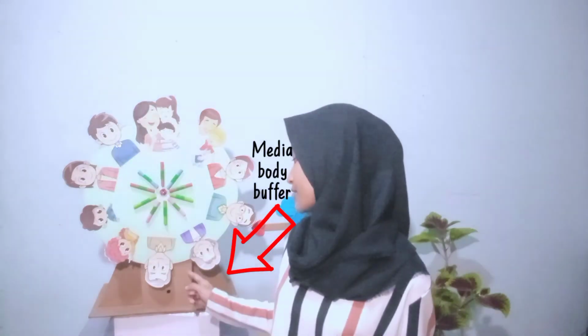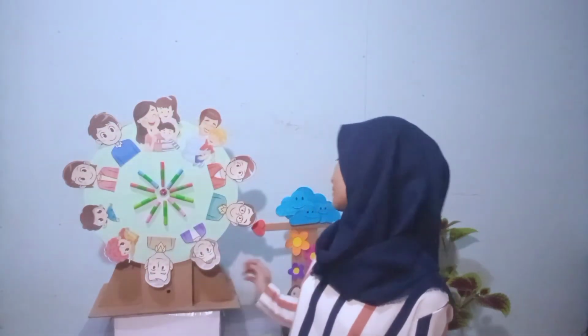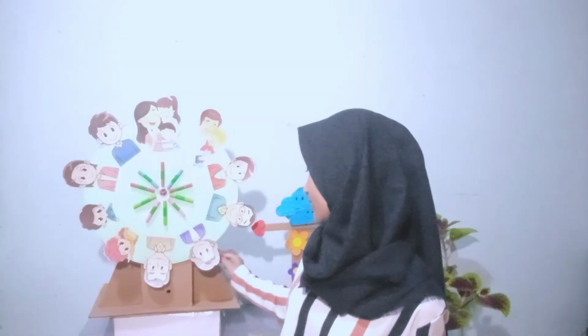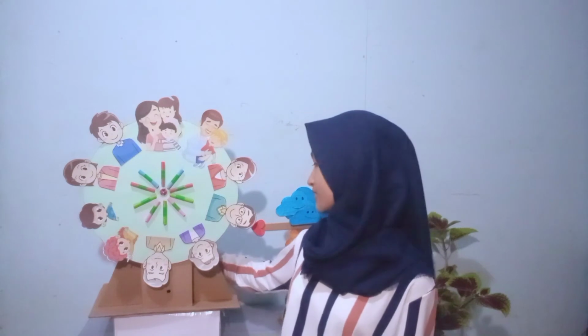Third, we would like to make the media body buffer. This one. Then, take the remaining cardboard available. Form the cardboard into 3 right triangles to buffer the media from the right, left, and this one is back. After that, attach the triangles to the 3 sides of the body with hot glue, like that, with glue. This one, and the last, this one.